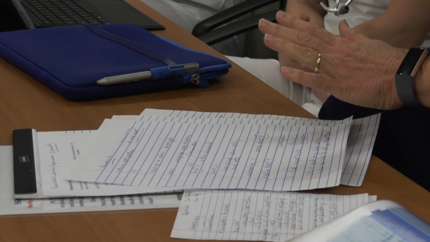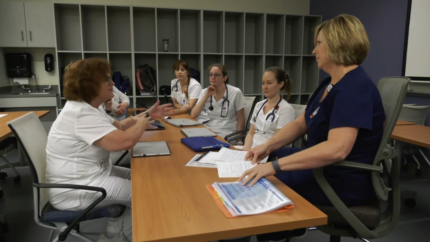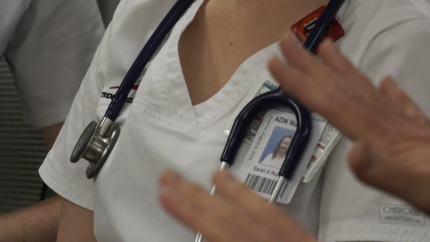Immediately following the end of the scenario, the participants and the debriefer, who in our program also happens to be the faculty member, subject matter expert, and the facilitator, participate in a debriefing session. This is done in a room separate from where the scenario took place and is a supportive, respectful, Socratic process.